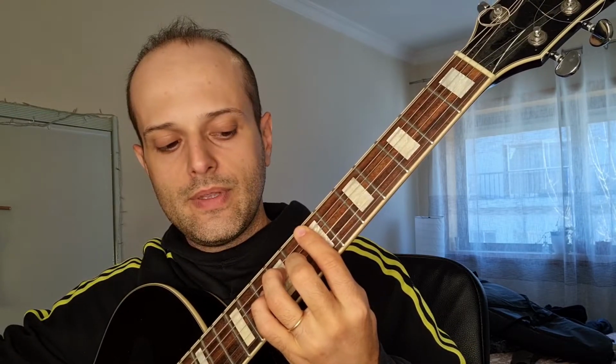So let's try the same now with the tetrads, chords with four sounds. I have the C major 7, then the D minor 7, E minor 7, then the F major 7, the G7, the A minor 7, then the B half diminished, and the C.